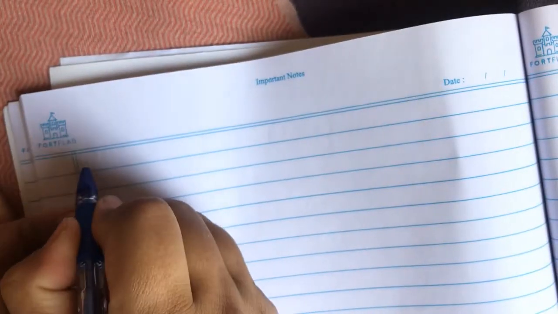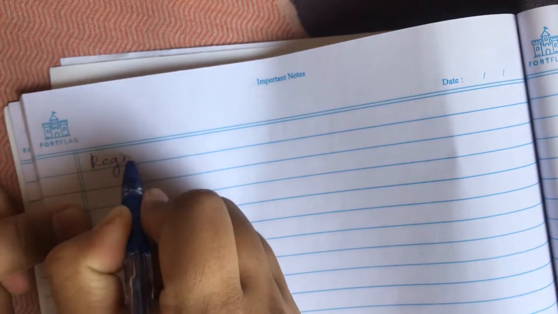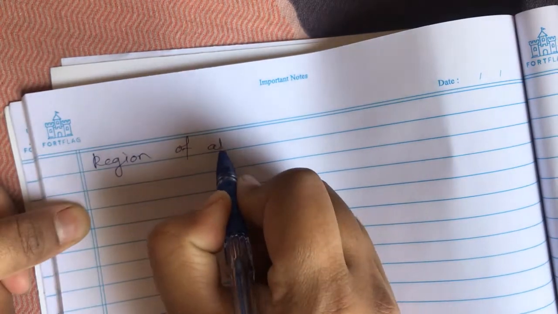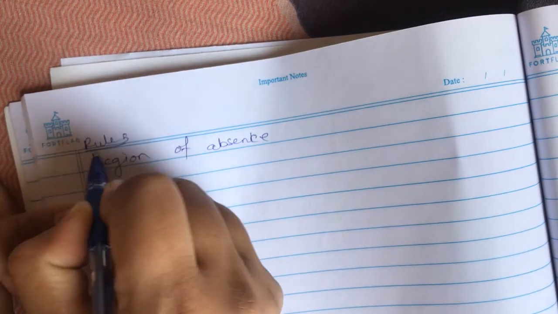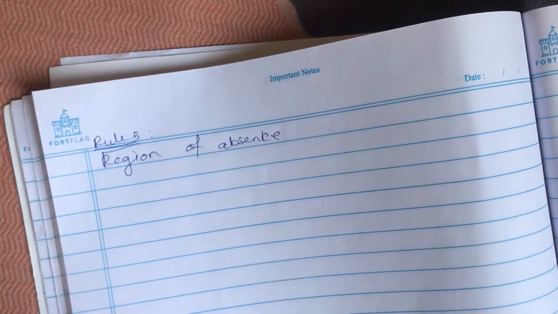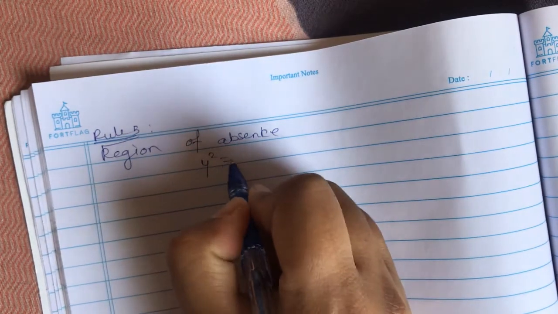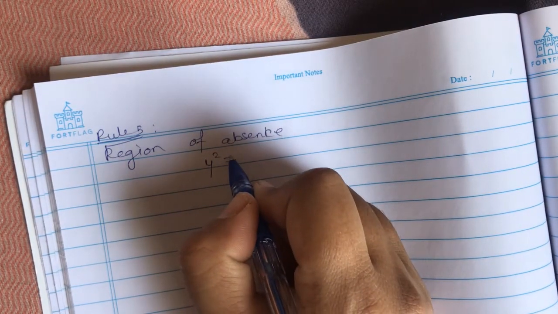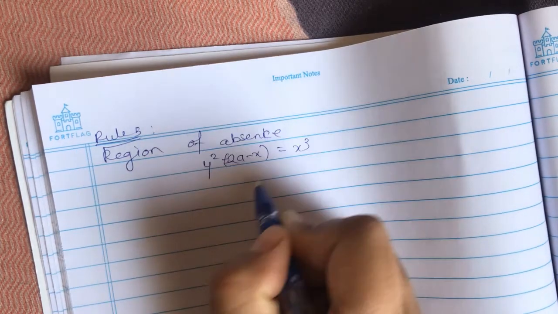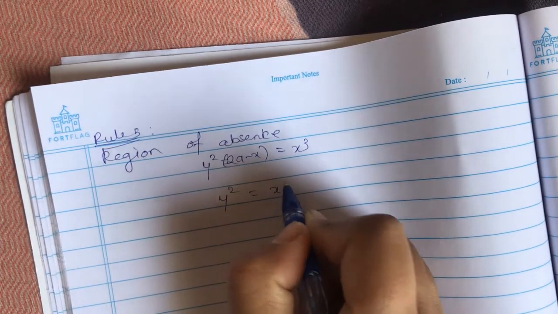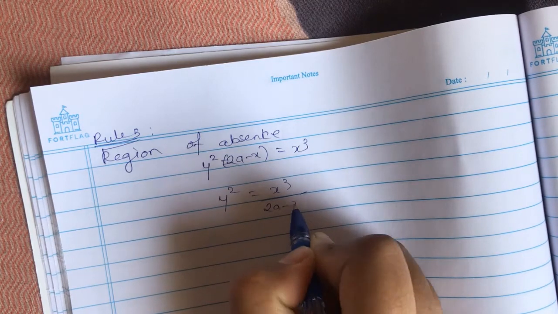Now the last one is region of absence. Okay, rule number 5, region of absence. So now see, what is equation? Y square into 2a minus x equal to x cube. That is y square equal to x cube upon 2a minus x.